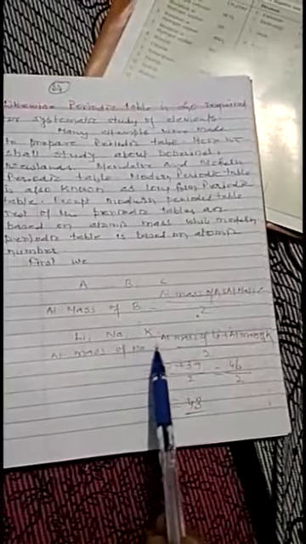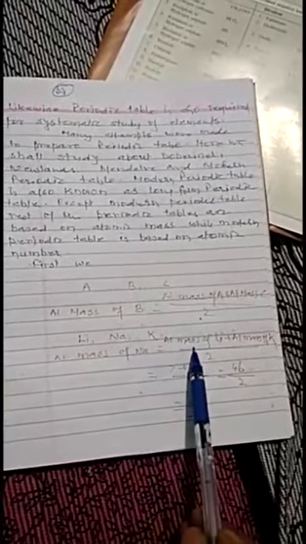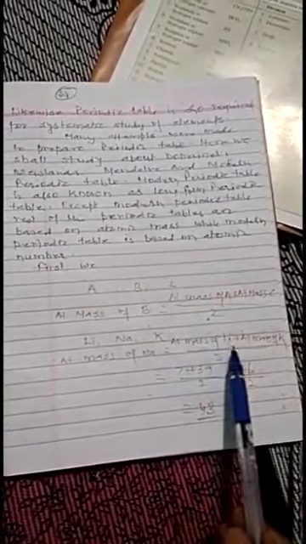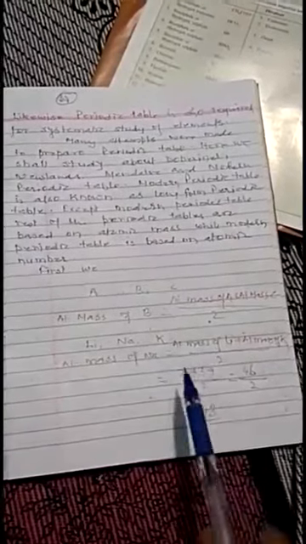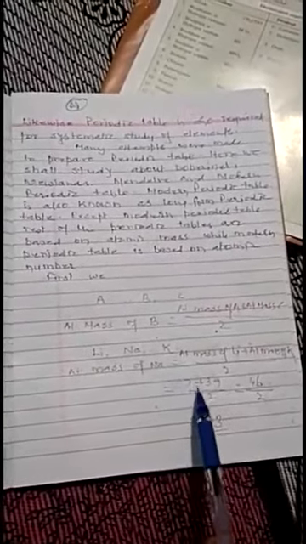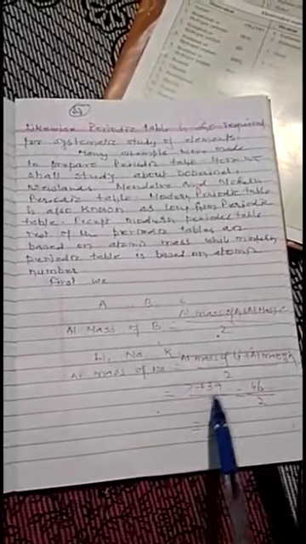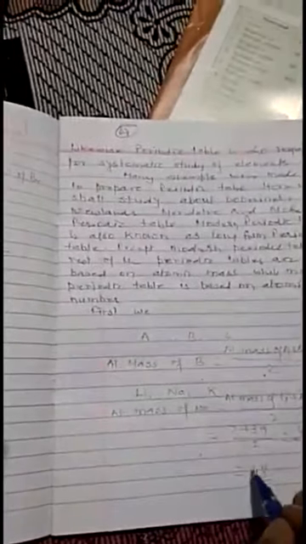So the atomic mass of sodium will be equal to atomic mass of lithium plus atomic mass of potassium by 2, means 7 plus 39 by 2, which comes 46 by 2, means 23. So atomic mass of sodium is 23.